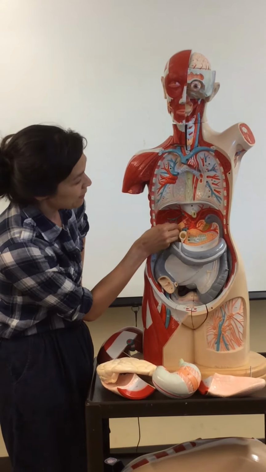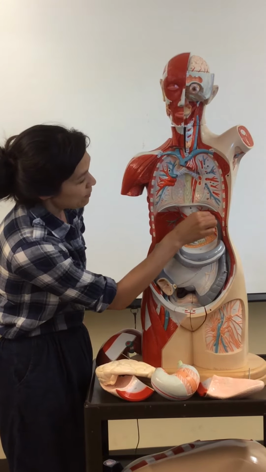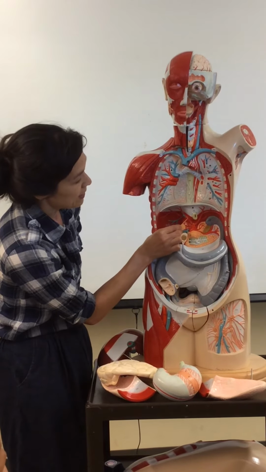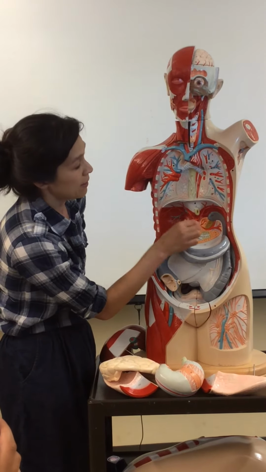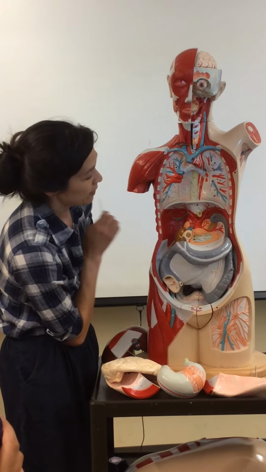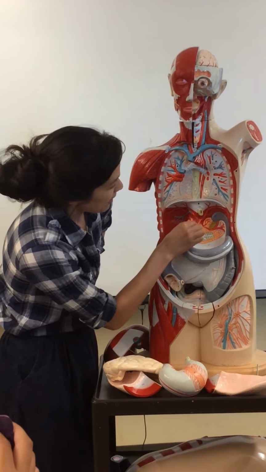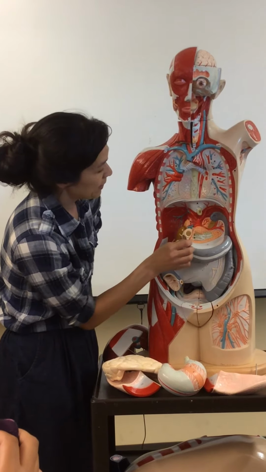Okay, so then you can see these blood vessels coming up. And what muscle is this? This is our diaphragm. So this is going to be the inferior phrenic, the bottom of the diaphragm. So this is your inferior phrenic artery. Okay, so we have this artery, we have this one, the suprarenal.